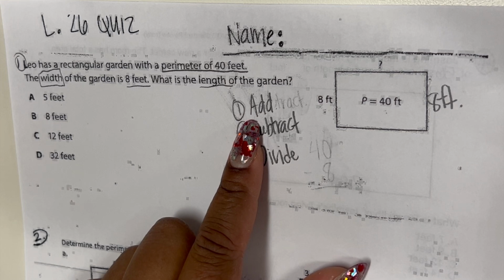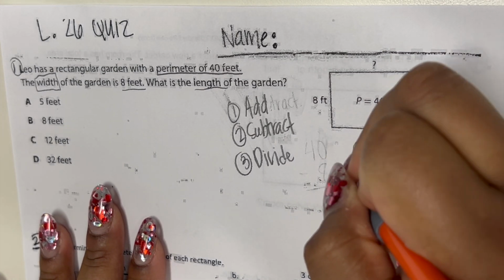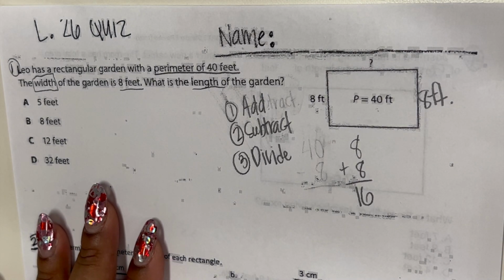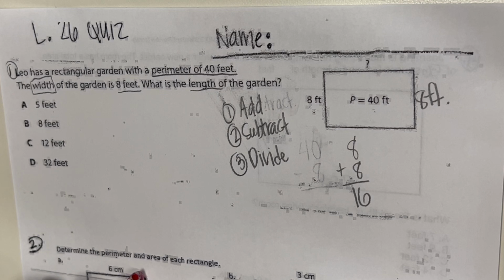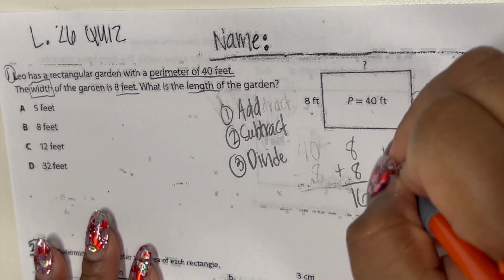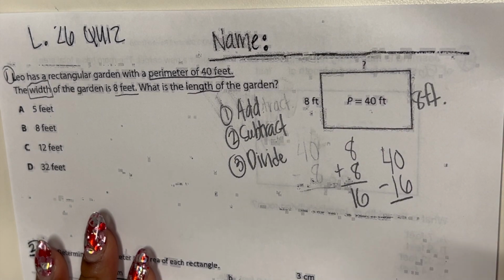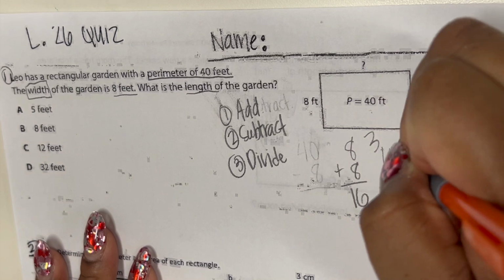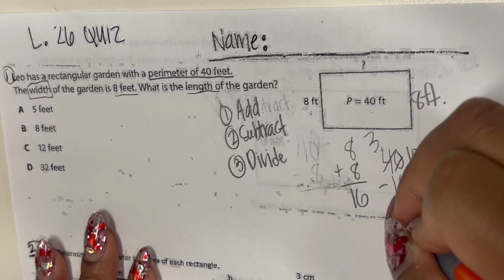The first step is to add. Well, I'm going to add 8 plus 8, okay? So 8 plus 8 gives me 16. So these two sides combined is 16. After I add, I then subtract from my perimeter. My perimeter is 40 minus 16. Okay, if I have 0, I cannot take away 6. The 4 is now a 3. Now I have 10 minus 6, which is 4. 3 minus 1 is 2.